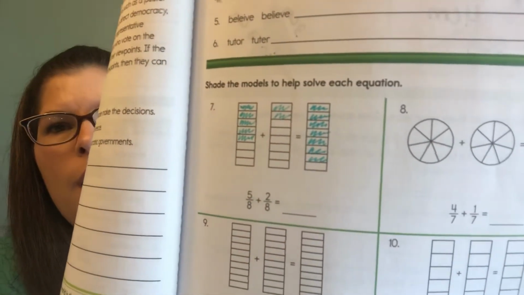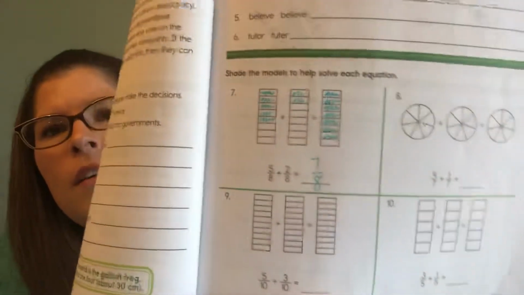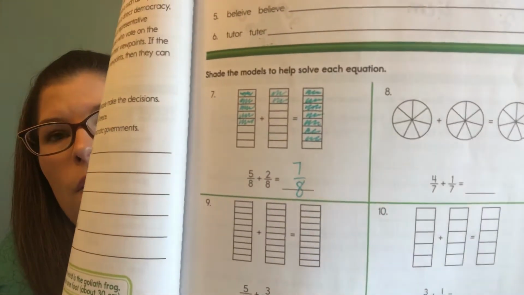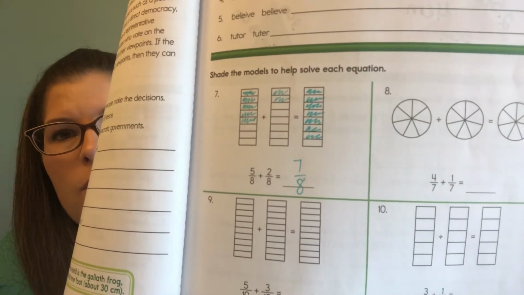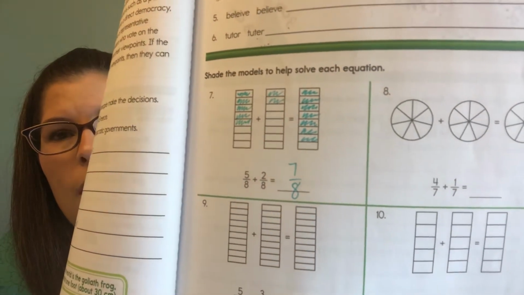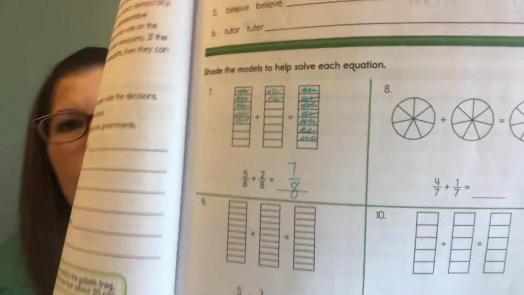1, 2, 3, 4, 5. I've done the 5 there. Now I have to add the 2 more for the next part. 1, 2. So what does that equal? That equals 7 out of 8 pieces. So we're going to write 7 out of 8 pieces. And that's how you're going to do these problems. You're just going to say how many total. So you're going to add each piece and then put it in there.